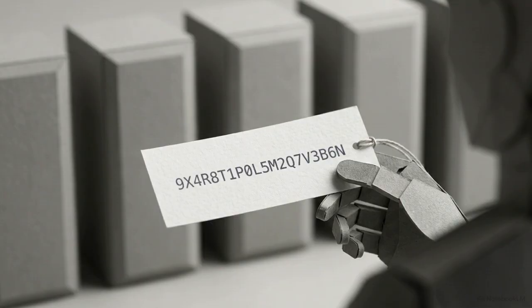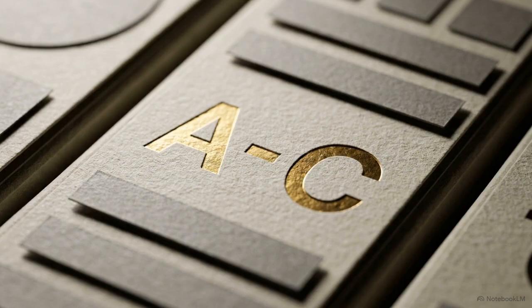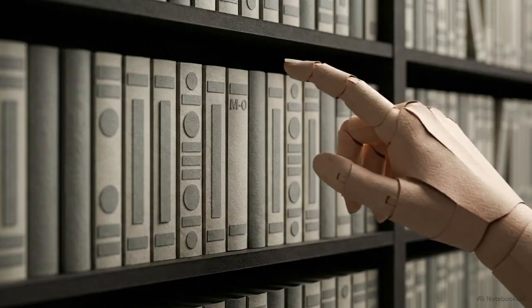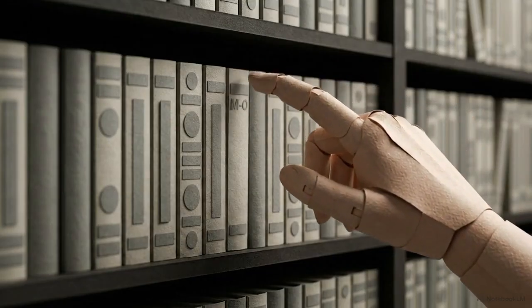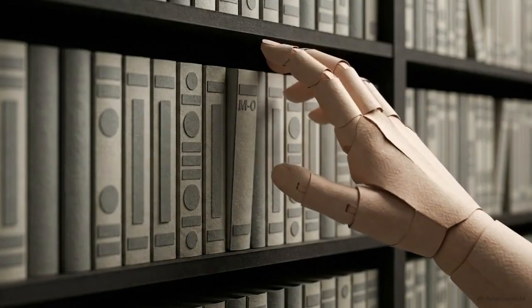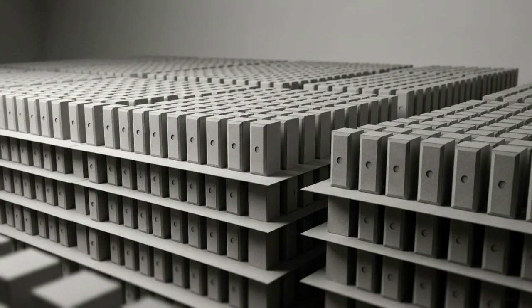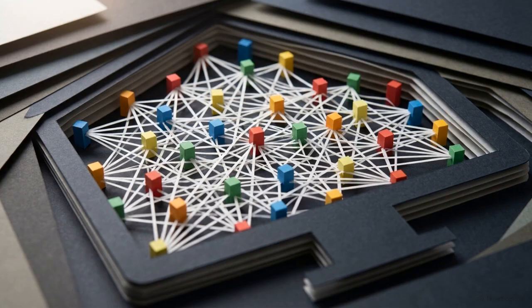If you have 10 different computers, how do you know which one has the specific information you need? You use a key, which works exactly like the letters printed on the spine of an encyclopedia. You check the spine to see where your word lives, and you go straight to that specific book on the shelf. Moving away from a single machine solves the problem of physical size, but it introduces a whole new puzzle.